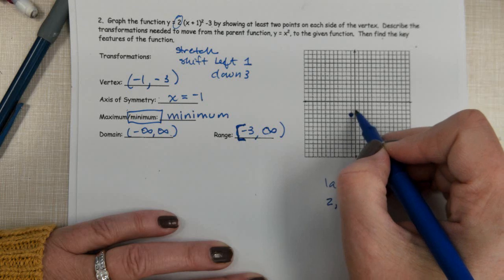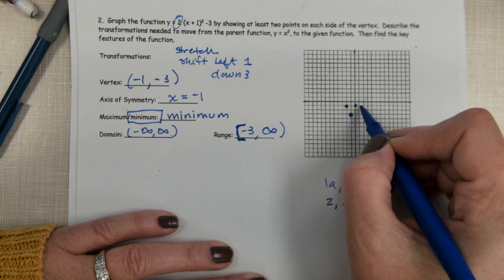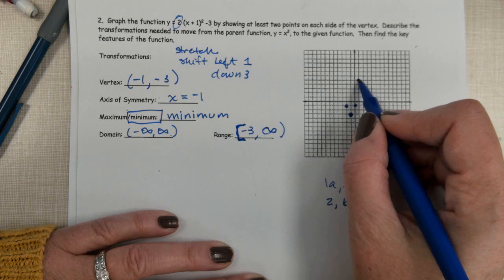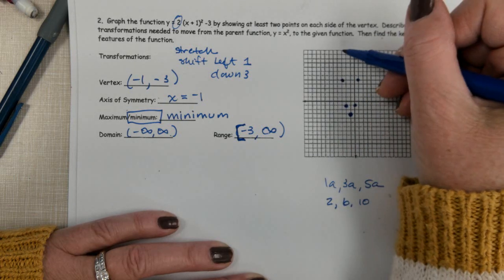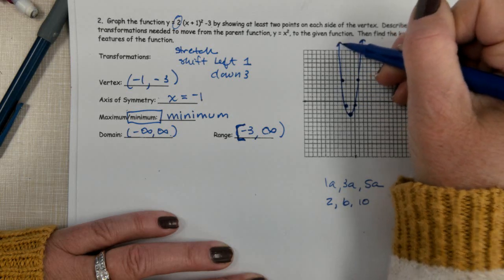So I'm going out 1, up 2, out 1, up 3, 1, 2, 3, 4, 5, 6. 1, 2, 3, 4. And then up 10, but then I'll be off the grid. So I'm going to connect. And there you have it.